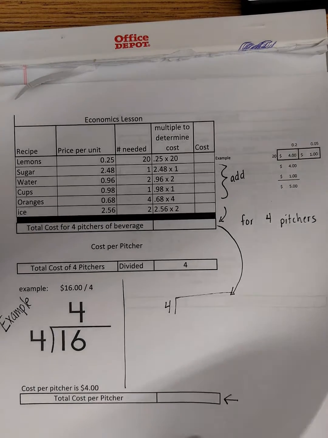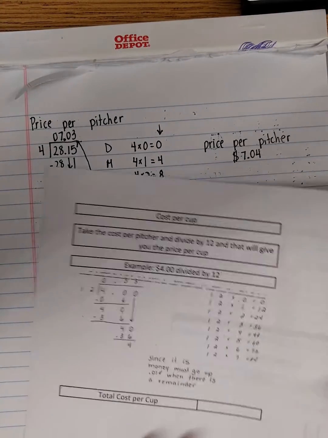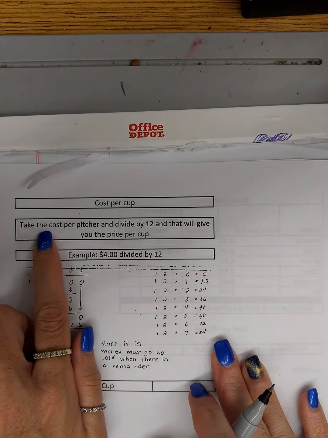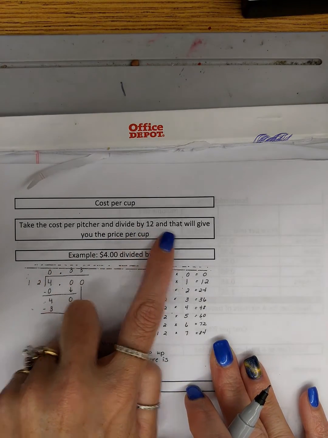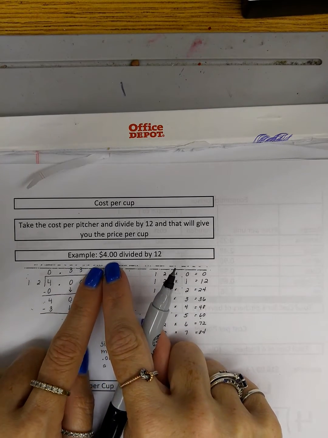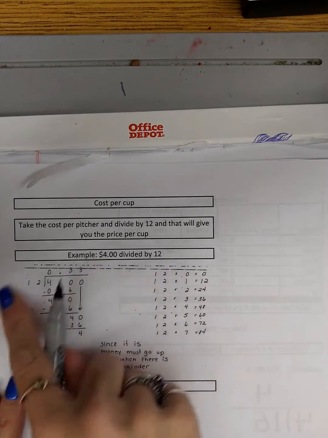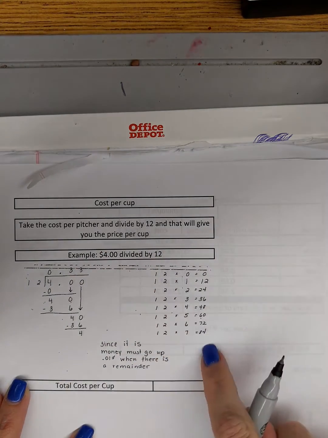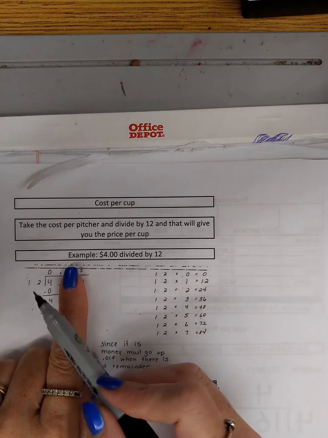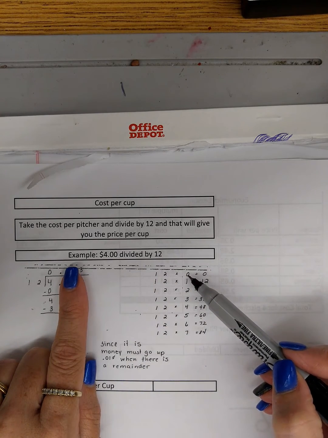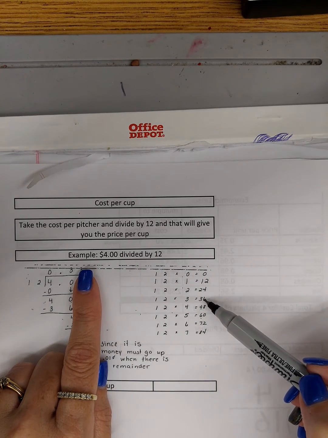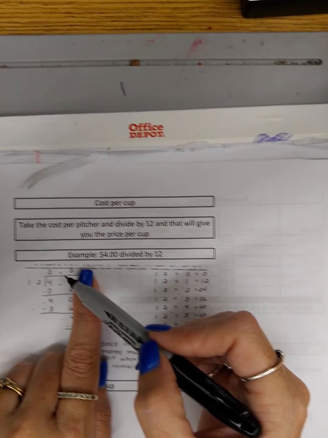On the back side of their paper is their cost per cup. All right, cost per cup. It says take the cost per picture and divide it by 12. That will give you your cost per cup. So my example was $4 divided by 12. Miss Angelo wrote it out here. I did my 12s tables here. And then I went ahead and divided, and I looked how many times does 12 go into 4 without going over? Well, that's 0. Move it over. How many times does 12 go into 40 without going over? That's 3. That's what I put there, 3.